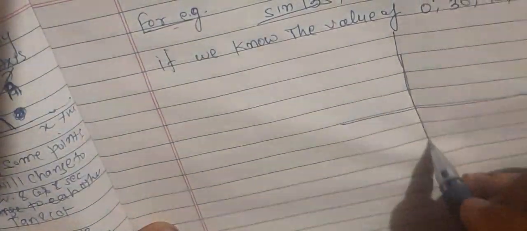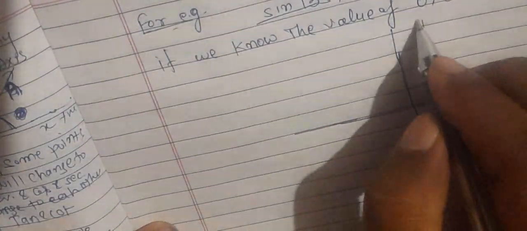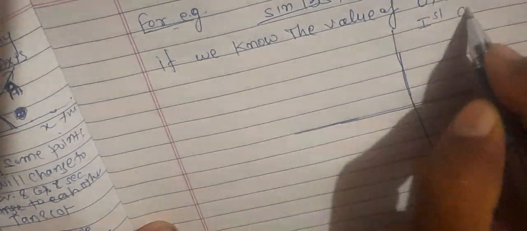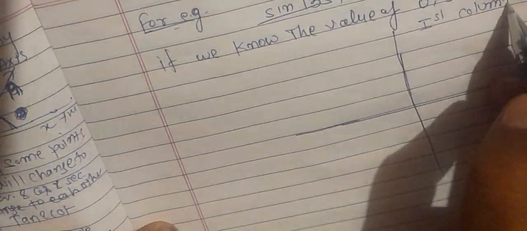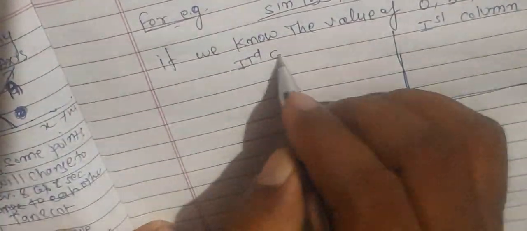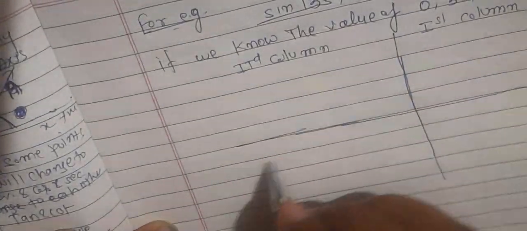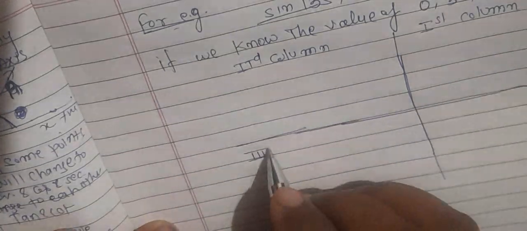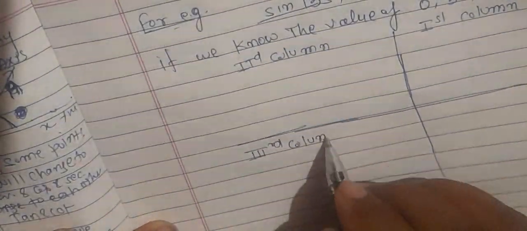Here is the coordinate axis. This is the first column. This is the second column. This is the third column.